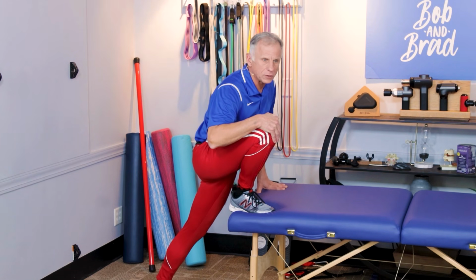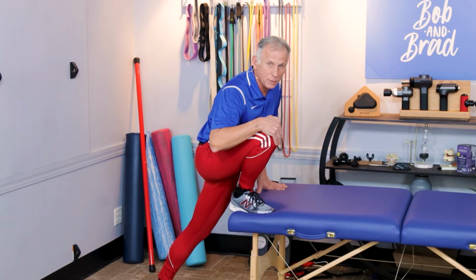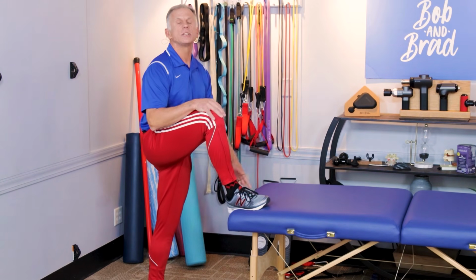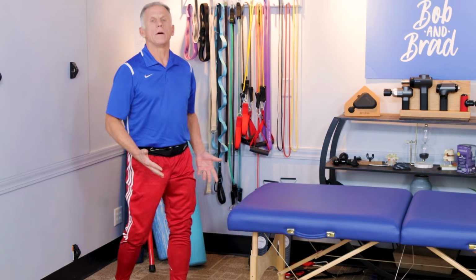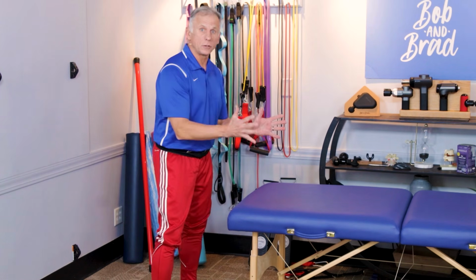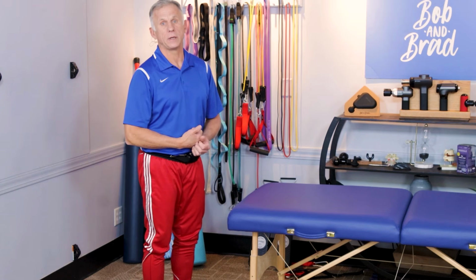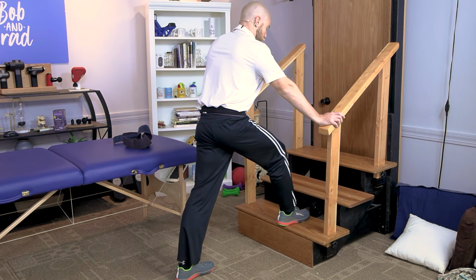If it feels good while you do it, you can hold it for up to 5 seconds, then relax, do it 3 times. Relax and walk around. Again, see how it responds. If it feels good while you're doing it, and afterwards, you want to do that at least 3 or 4 times per day. Mike, you want to show them how to do it on the steps?